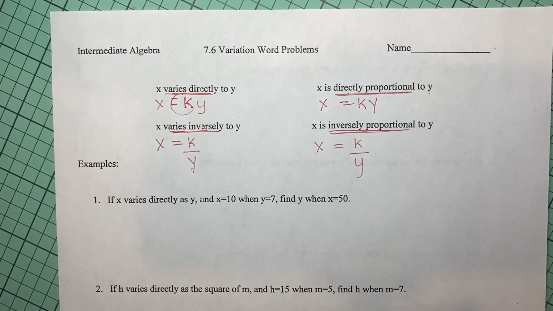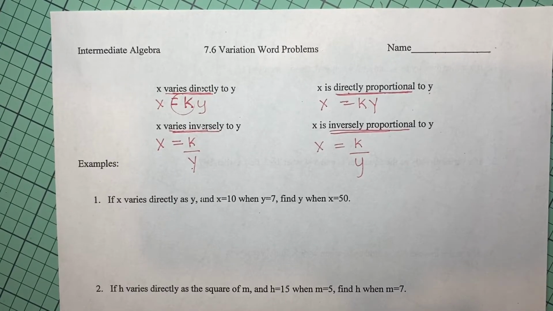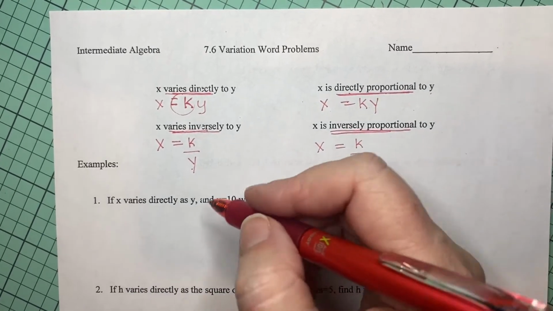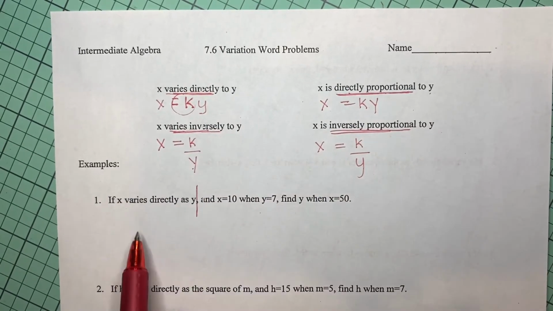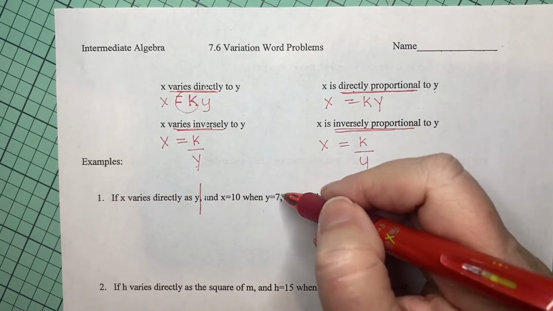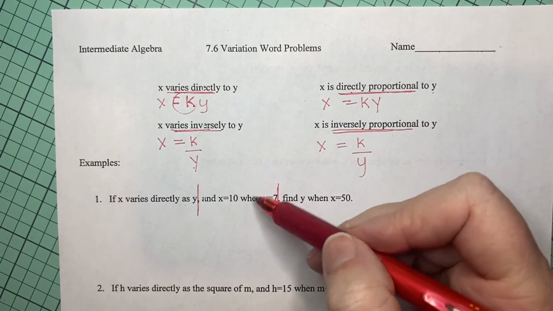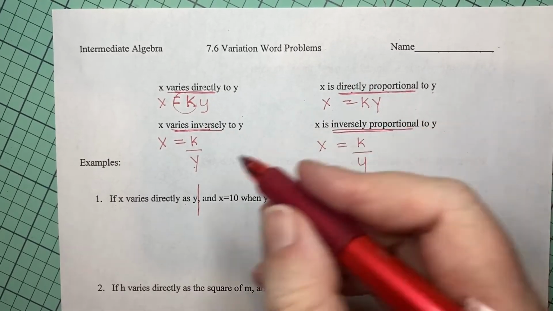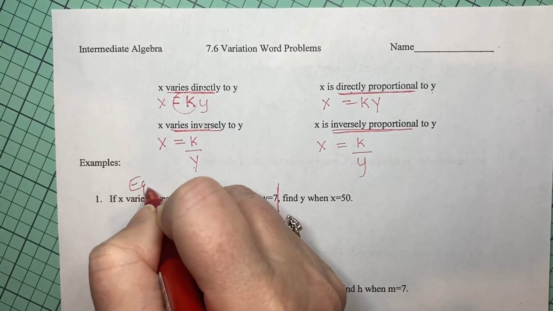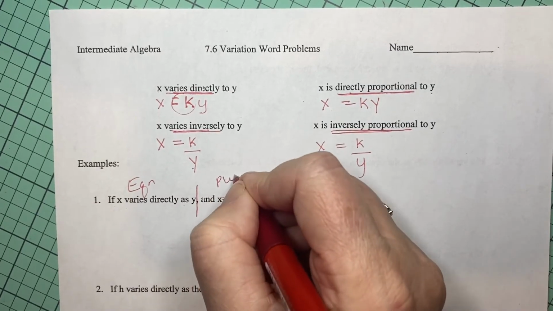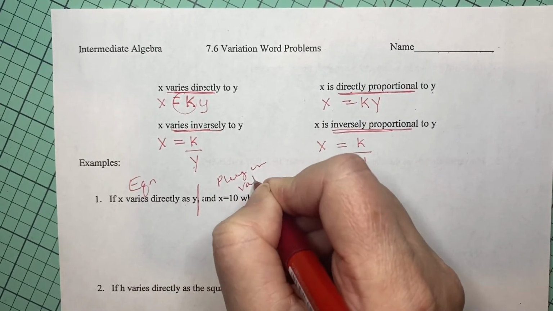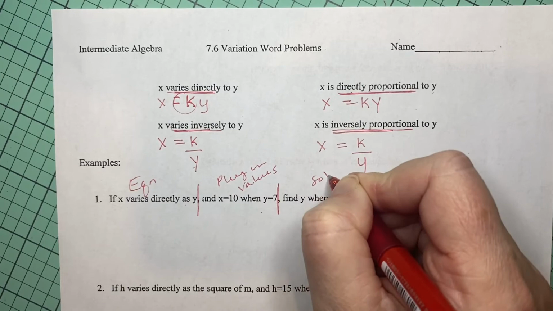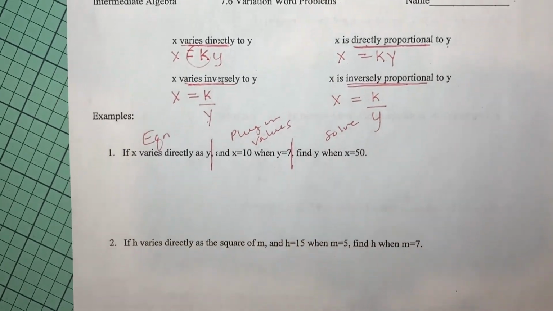Now with variation problems, they come in 3 parts. Let's look at this first one. I'm going to break it up. You write the equation, then you see another comma where you plug stuff in, and then where you solve. So I'm going to write it up here. First you write the equation, then you plug in values, and then you solve it.